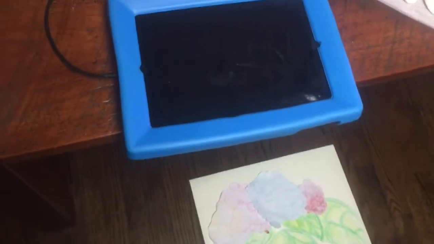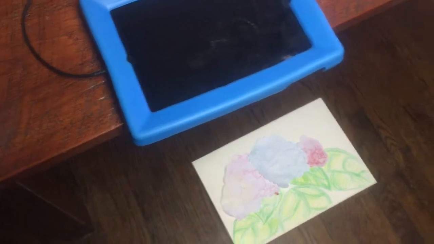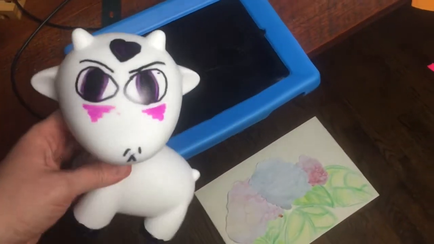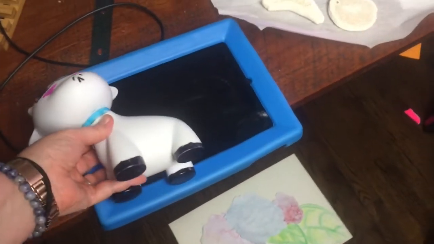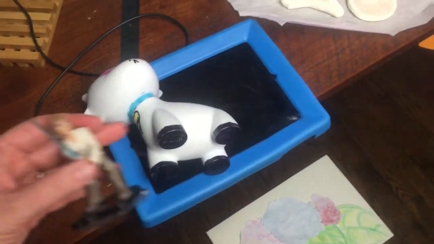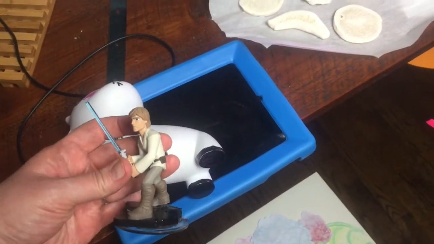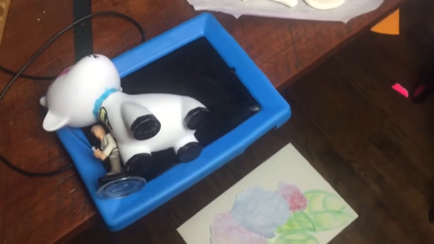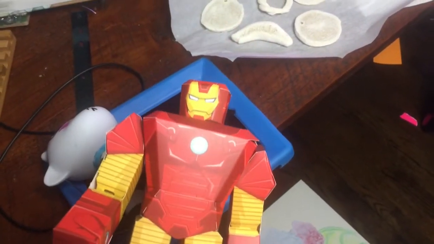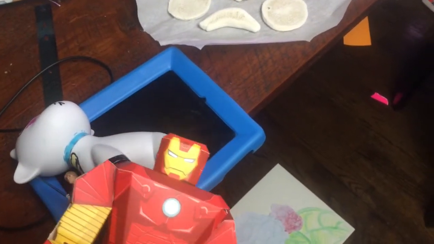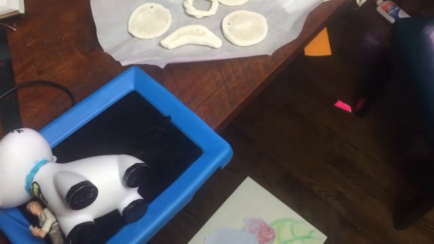So today we are going to be moving the characters around on our first stop motion video. My daughter made this, so I'm going to use that as a character. I might use this as a character for a video game. And I might use this as a character. I don't know. He might be too big. I'm not really sure. So I'm going to set it up. I'm going to show you what I do.